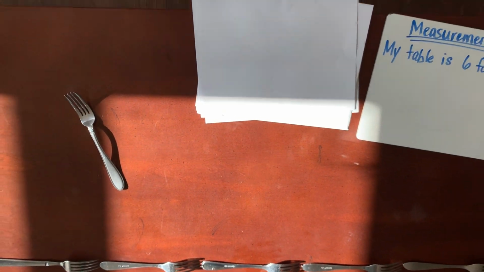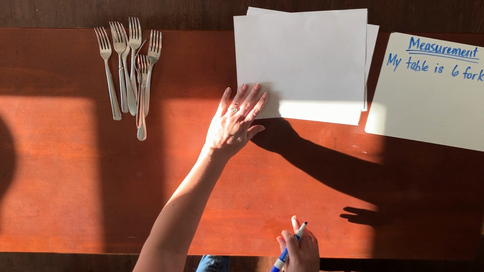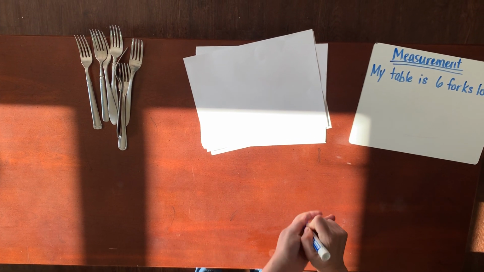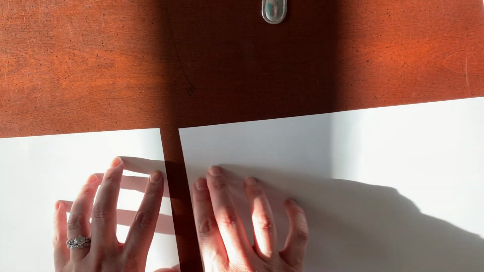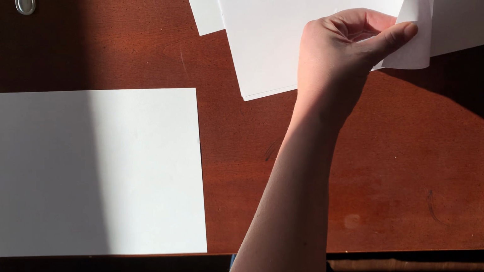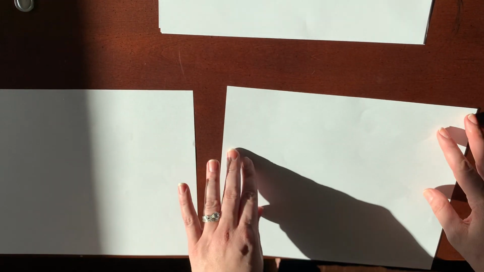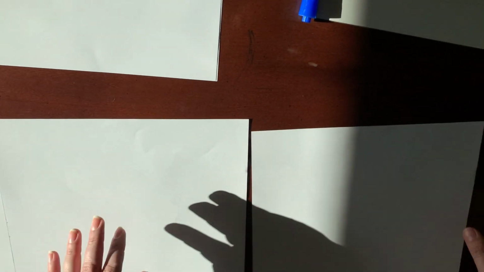All right, now I'm gonna see how many pieces of paper I need to measure my table. Do the same thing with the paper. It has to be right on the edge. And then the next piece of paper has to be touching it, but not overlapping. Not on top, just touching it. Okay, now the next piece of paper. Touching it, but not overlapping. We don't want to push it either so it doesn't go off.